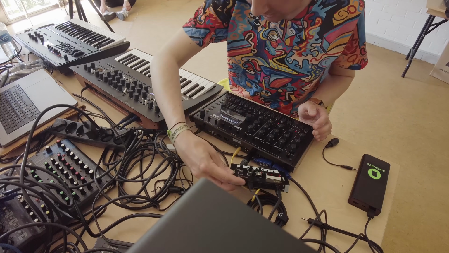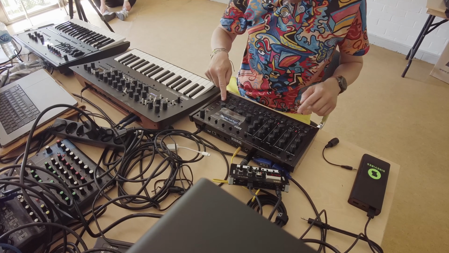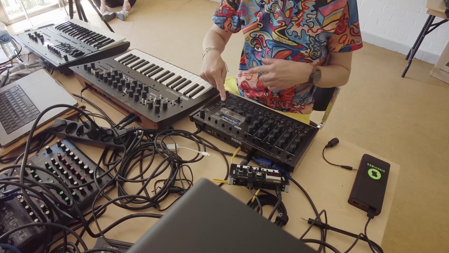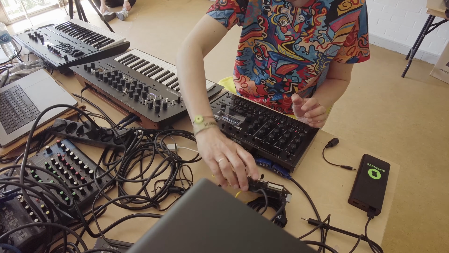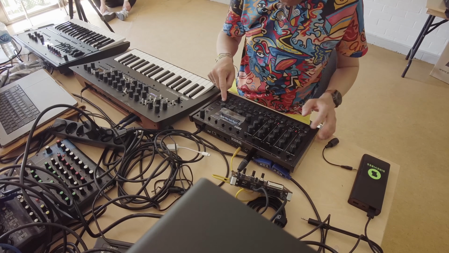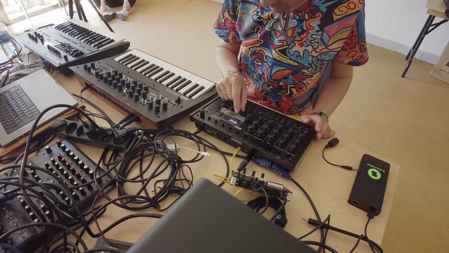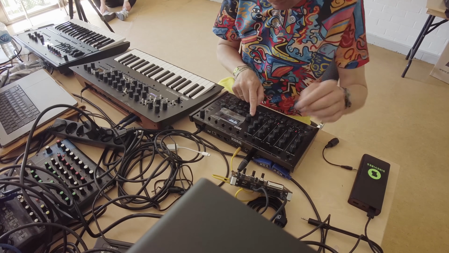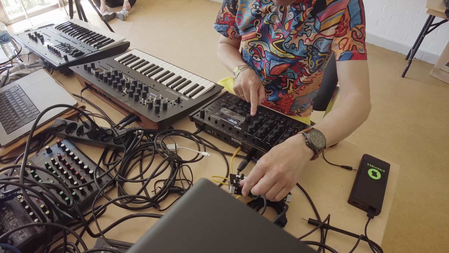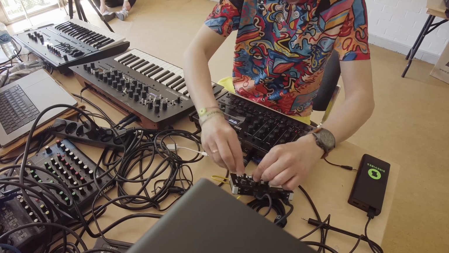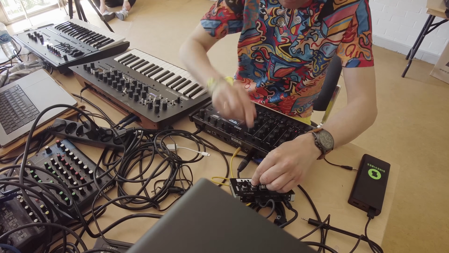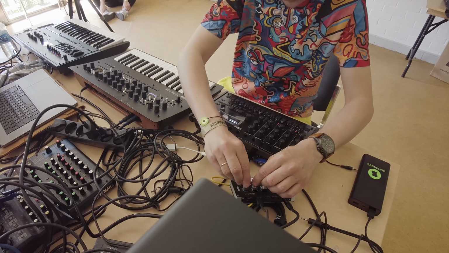And we can enable the audio input, so we send the clap through the NTS1. I hope I set this up correctly now. I'm sorry, I sent the hi-hat.